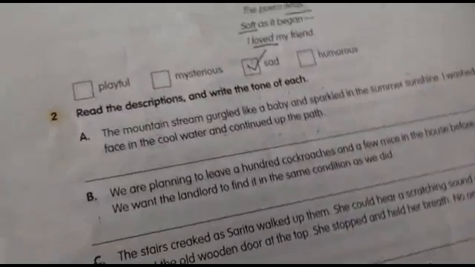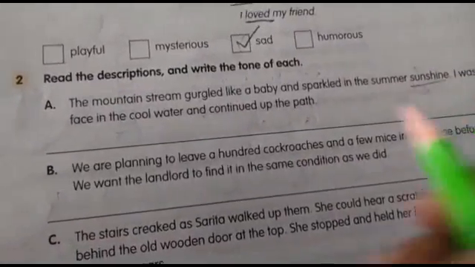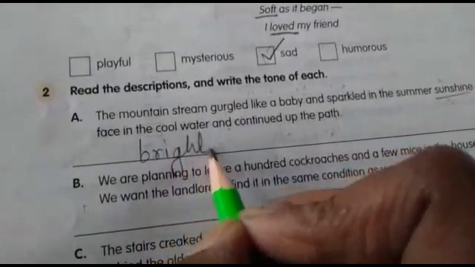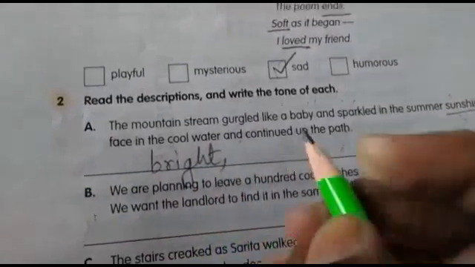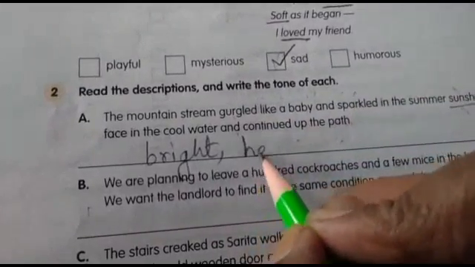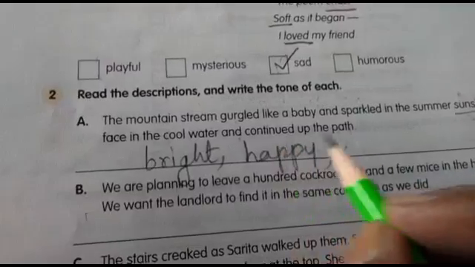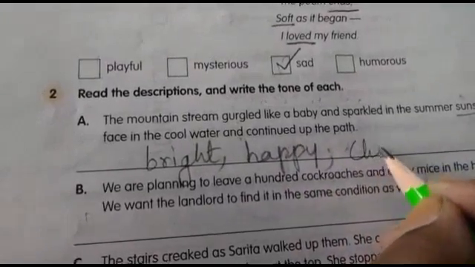Here the word sunshine tells us that it is a bright day. The tone might be bright, happy and cheerful. Why cheerful? Because she continued up the path. She was happy.